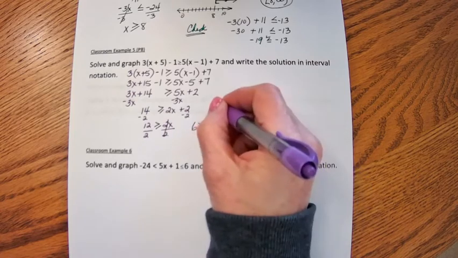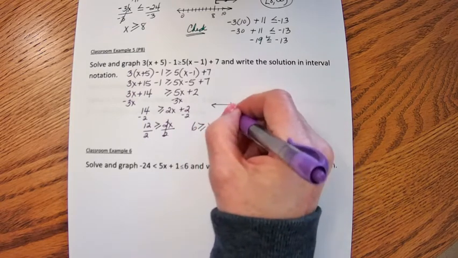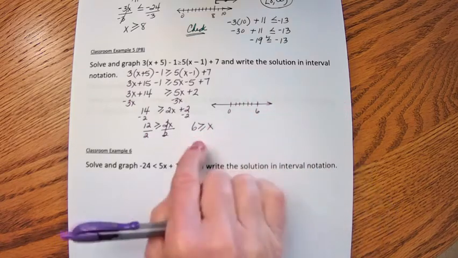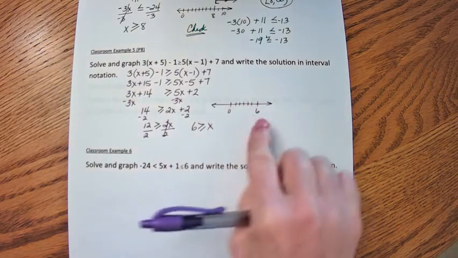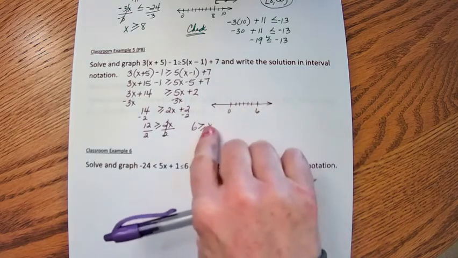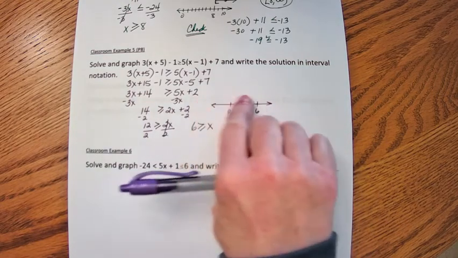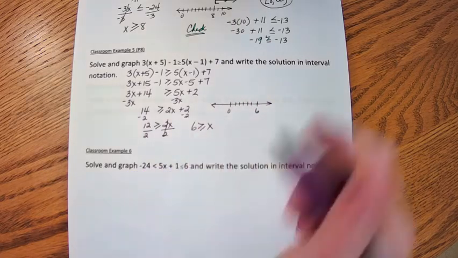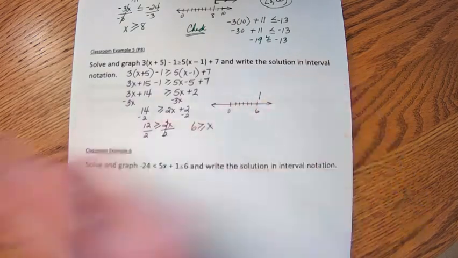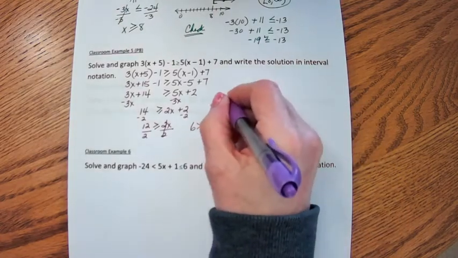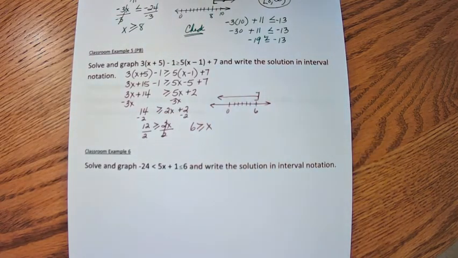Let's pay attention as we draw the number line. If this is 0, 1, 2, 3, 4, 5, I'm going to put 6 on my number line. X has got to be less than. Notice the arrow always points to the smaller number. So we're going to go this way on the number line. Can x equal 6? Yes, it can. So we're going to have a square bracket. But x is going in that direction, the negative direction.